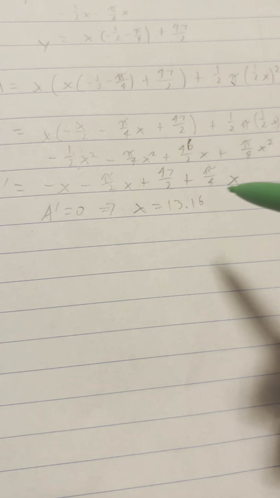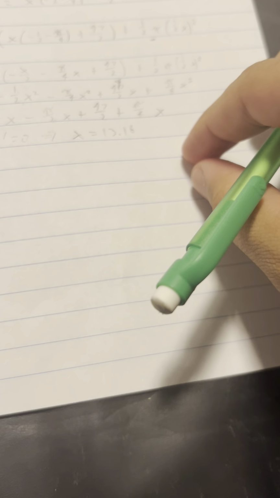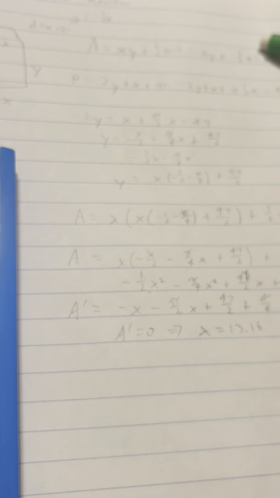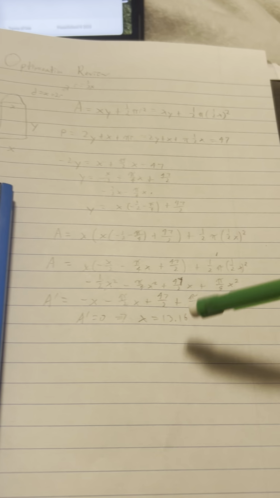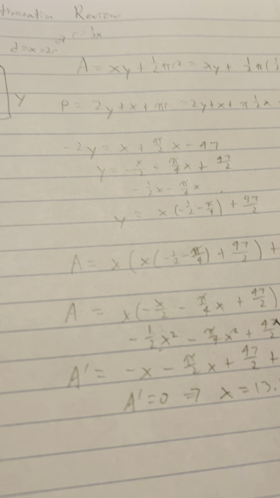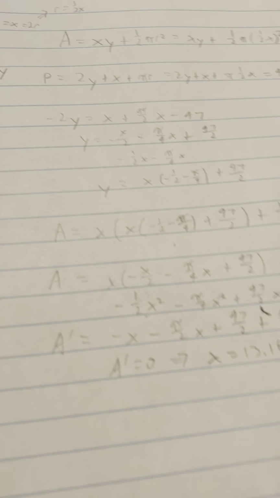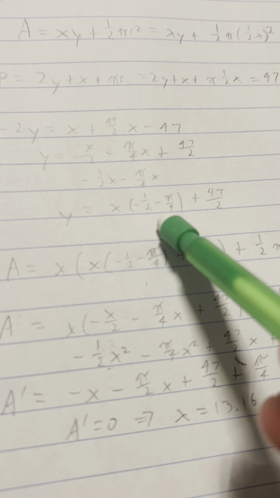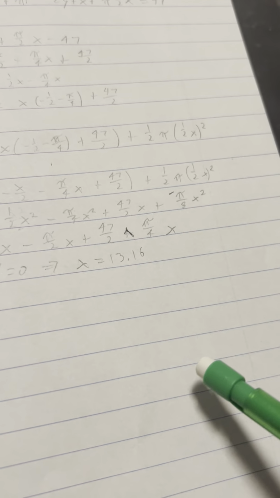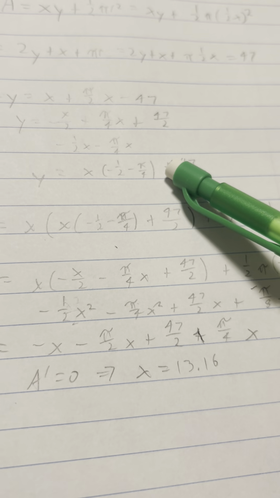So that's our x. Now, once we have our x, remember, you're going to circle back to the top. Once you find your final x, you just want to circle back to your original function. So this is our area function. We have x. Oh, sorry. You want to go back to perimeter, because when we found this, we found y in terms of x. Now, what did we just find? We found x. So if we have x, we can find y.